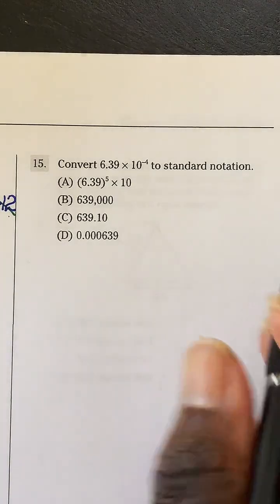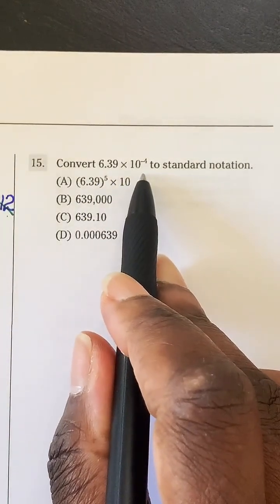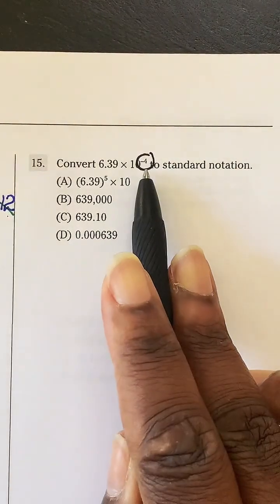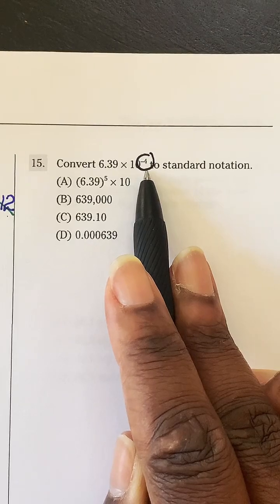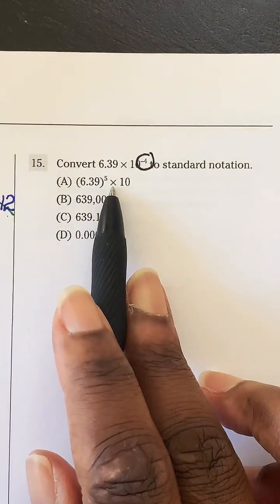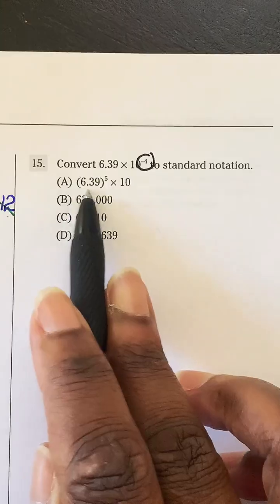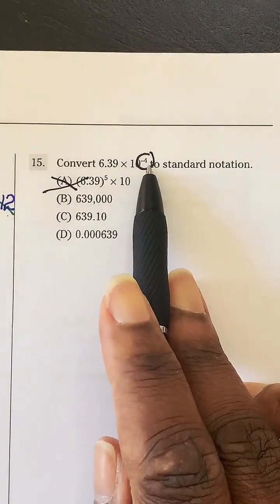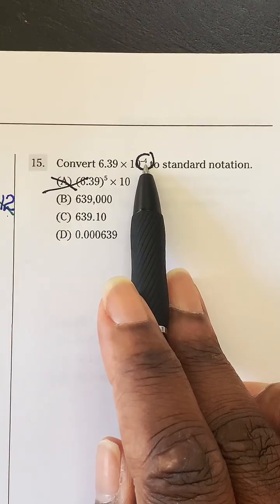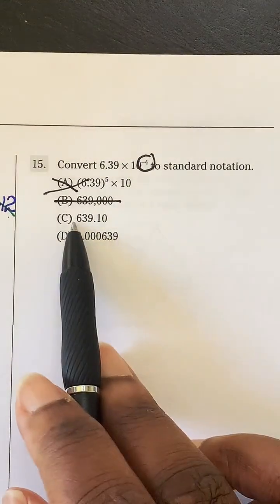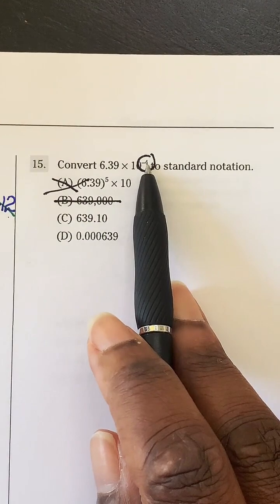Now, this is in scientific notation. Here's the key. This exponent, if it's negative, that means you're talking about smaller numbers with a decimal. A is just wrong. Your exponent will never be a part of the first numbers. The exponent always goes with the groups of 10. So A, definitely wrong. Since it's a negative exponent, that means we're dealing with a decimal. That's why B is gone. B is not a decimal form. C is giving us a decimal, but it's not giving us enough numbers.